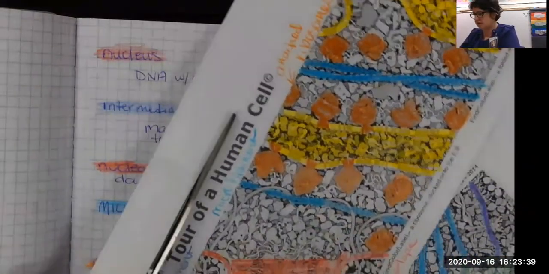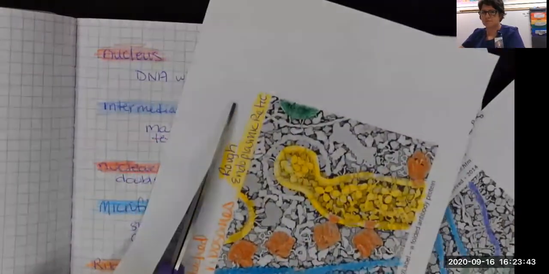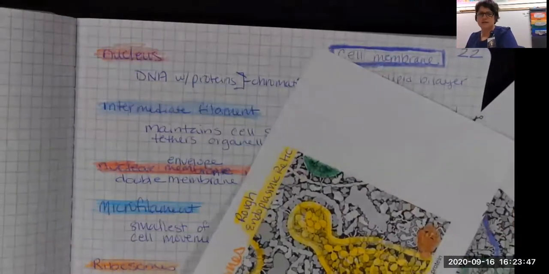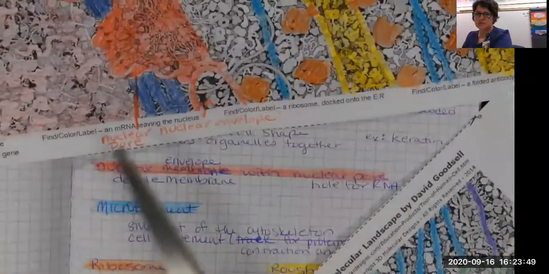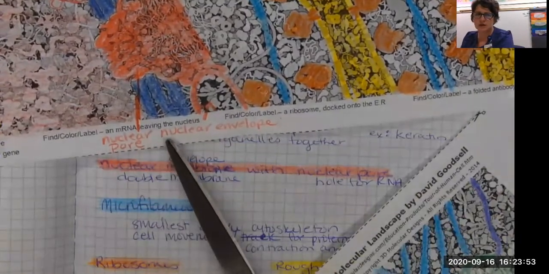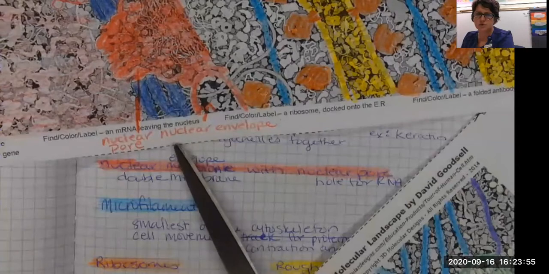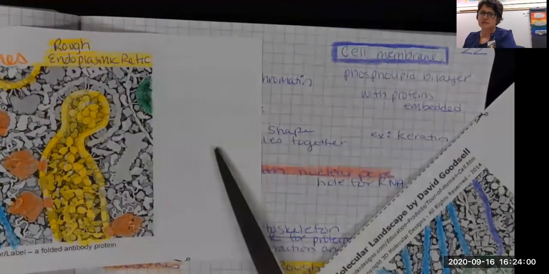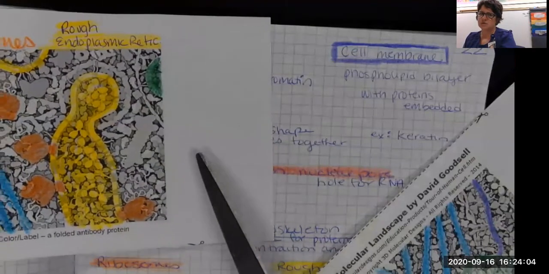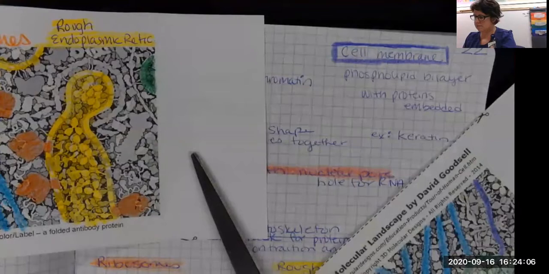Okay, see, there we go. All right, now I wrote pretty close to the edge there, that dotted line, so there's no way to really cut that any closer. And I am going to leave this because it'll give a little bit of extra support to the paper when I tape the other one on top.